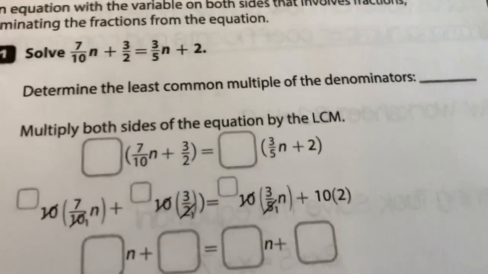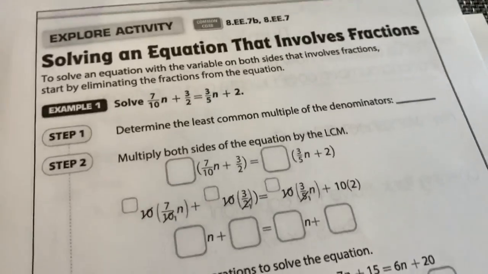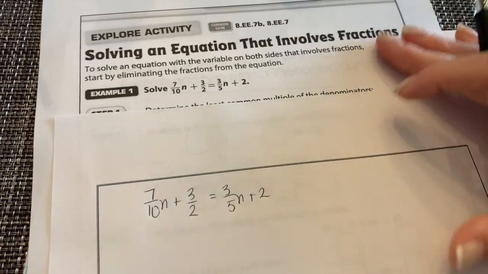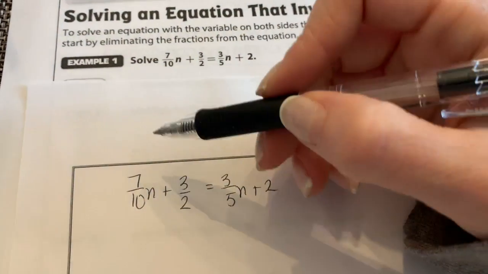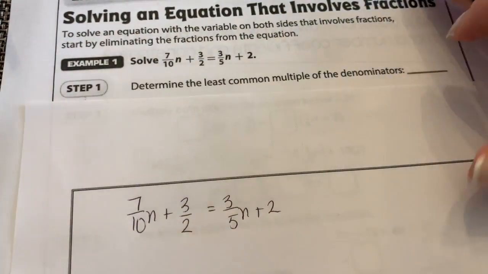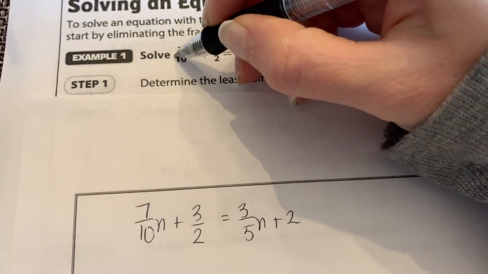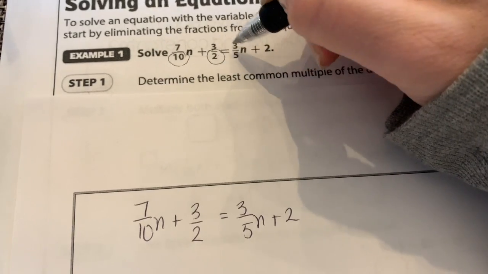The steps are here, but I'm going to do it separately so it's a little bit less crazy with those boxes. I know you guys don't like the boxes, but what we're going to be doing is looking at the denominators of all the fractions.